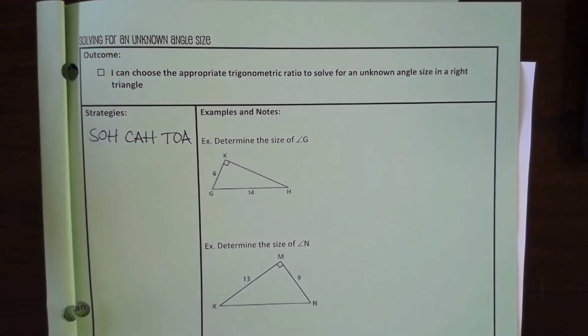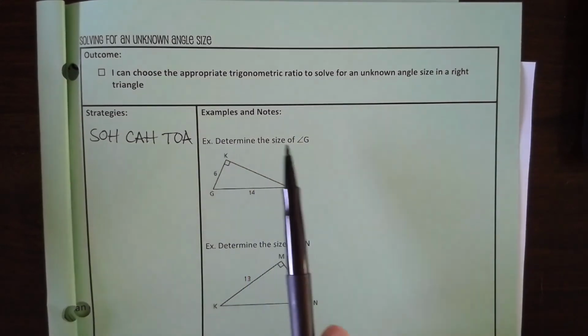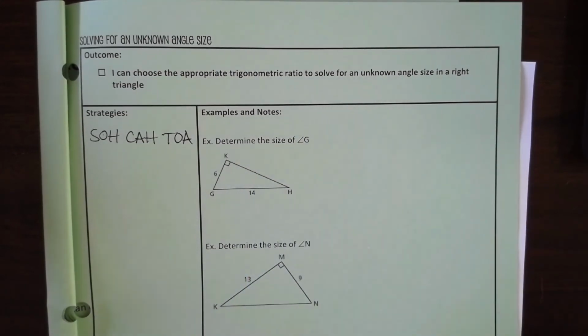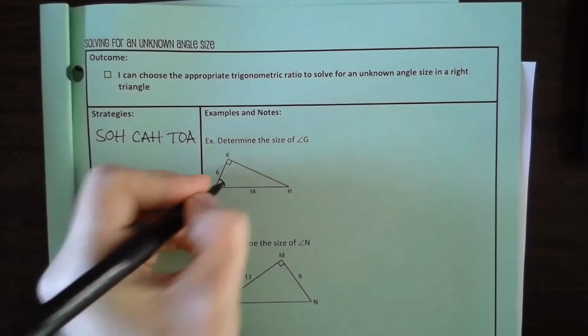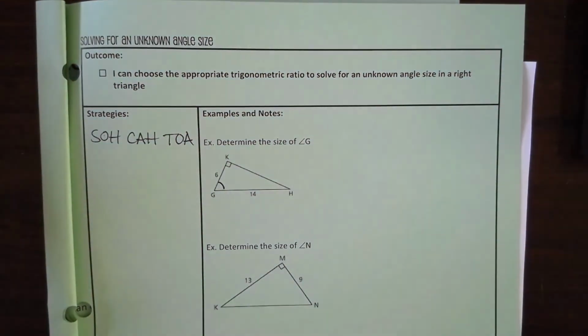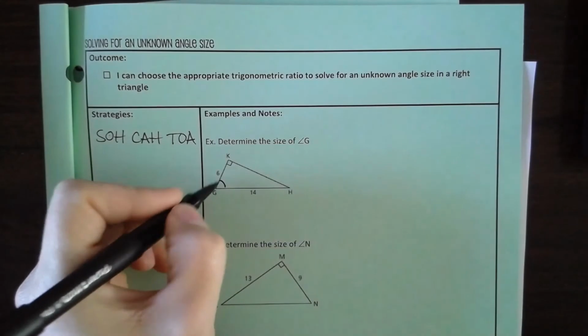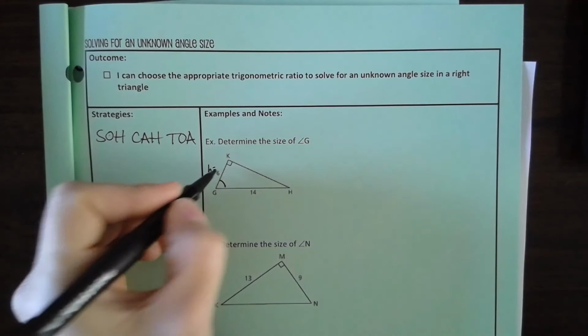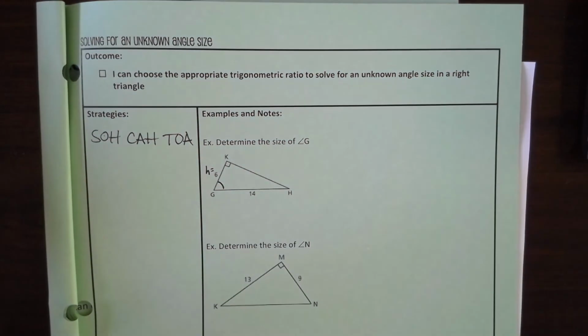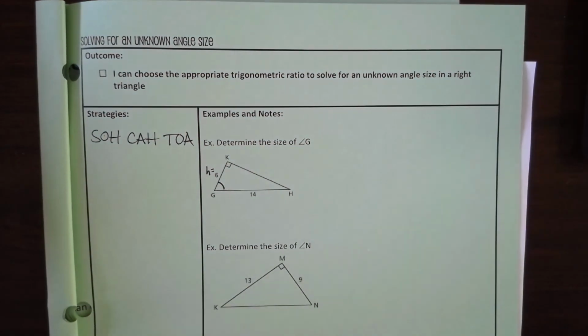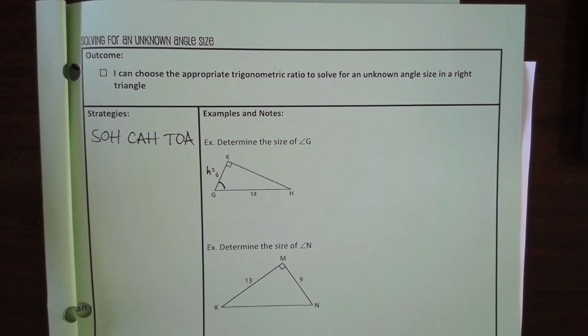So let's take a look at the question where we have to find the size of angle G. This is angle G right here. Relative to angle G, we have this side length here, little h, which is 6. It should have units, it doesn't, sorry, but it doesn't really matter for our purposes.